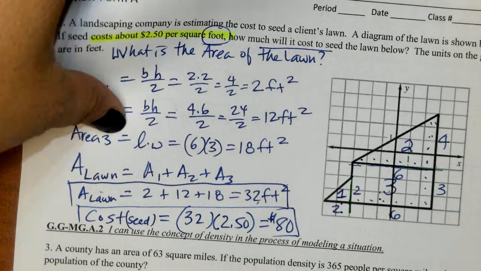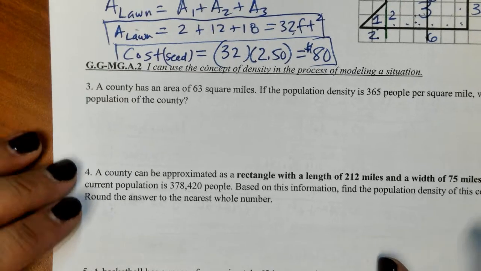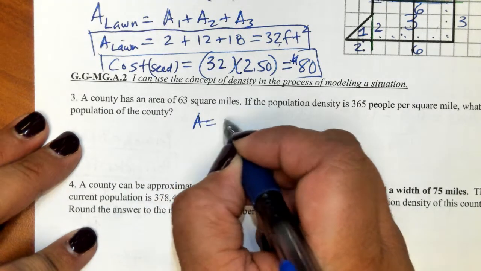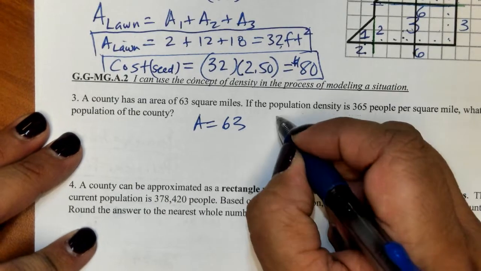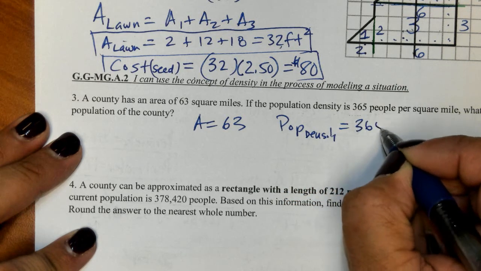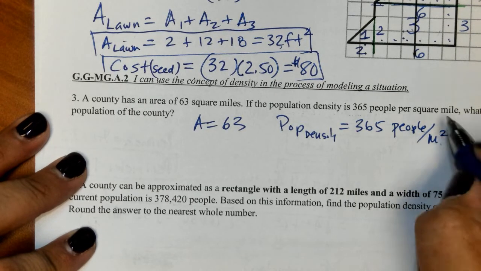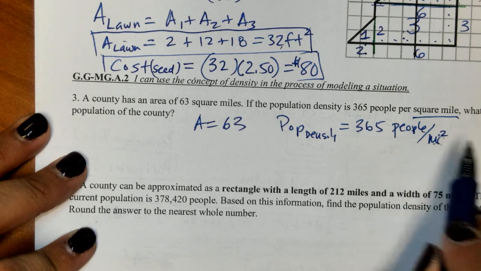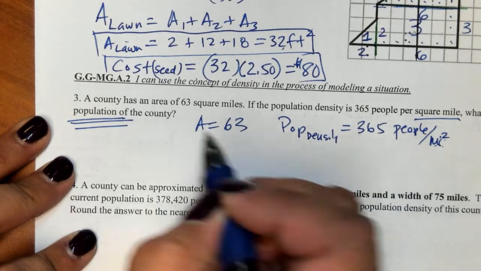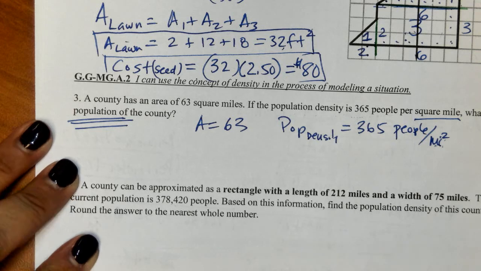All right, let's go on to number 3. We covered this on Thursday and Friday. A county has an area of 63 square miles, so we want that number. If the population density, and I use short population density, is 365 people per square mile, so if you wanted to know how to write that, when they say square mile, it's mile squared, basically. What is the population? So please, please, please tomorrow read what they're asking for, okay? In this one, they're asking for the population.